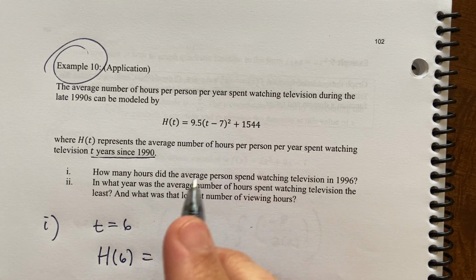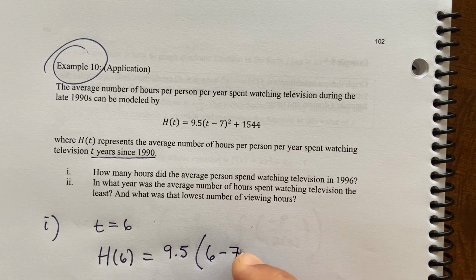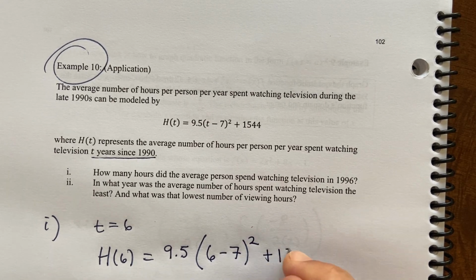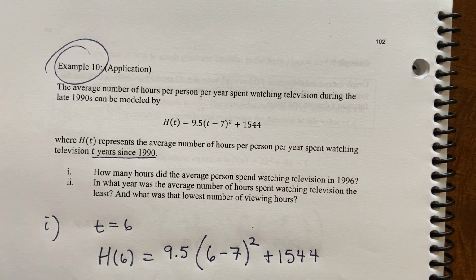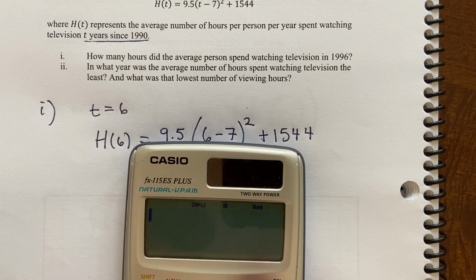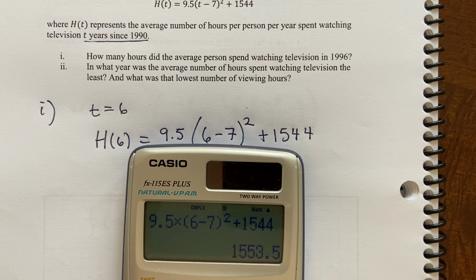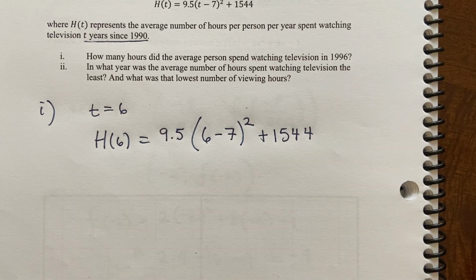So I'll replace t with 6. So I have 9.5 times (6 minus 7) squared plus 1544. Typing that in, 9.5 times (6 minus 7) squared plus 1544, we get about 1,553.5 hours.